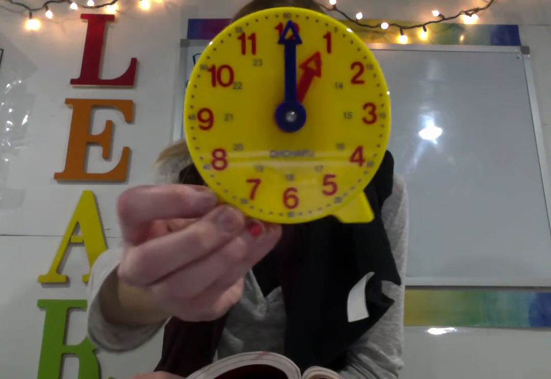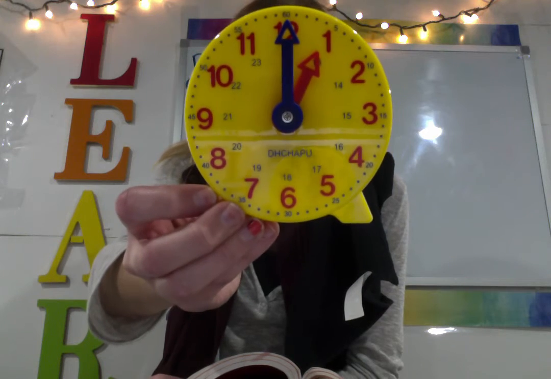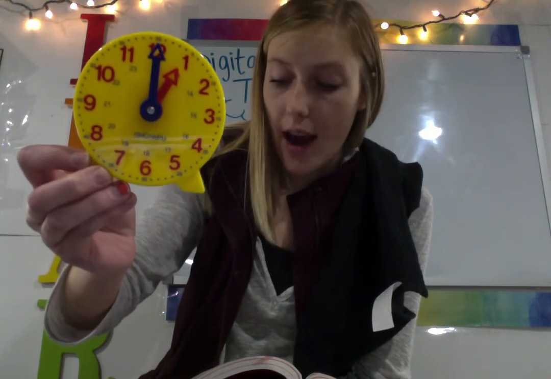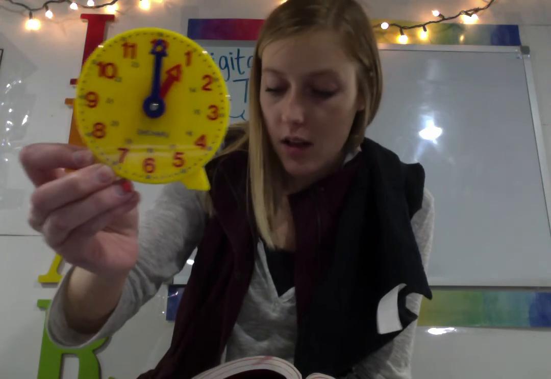Number 6 is showing us this time. That's what we see on our analog clock. My little hand is pointing to my 1 and my big hand is pointing to my 12. So my analog clock is showing 1 o'clock. So on the digital clock, you should have filled in 1, 0, 0.